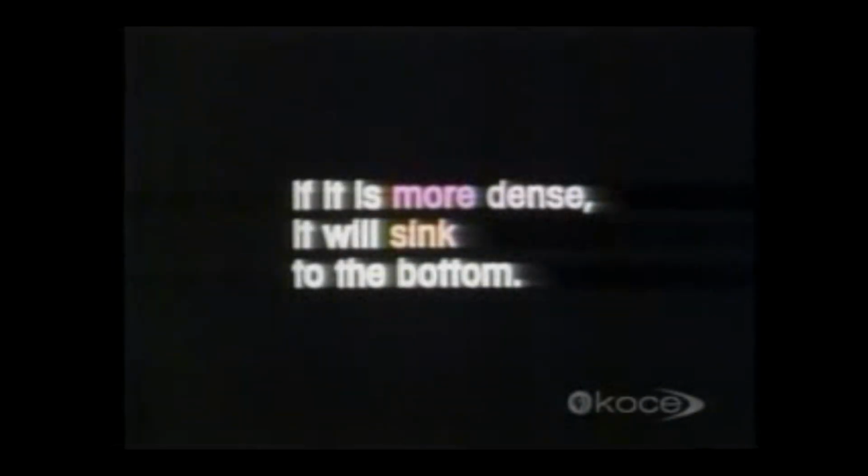The story so far. Objects immersed in a liquid are buoyed up by a force equal to the weight of the liquid displaced. This is called the principle of buoyancy. If the object has the same density as the liquid, it will float in the middle of that liquid. If it is more dense, it will sink to the bottom. If it is less dense, it will rise to the surface. And now, convection.